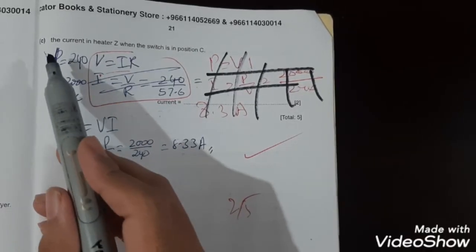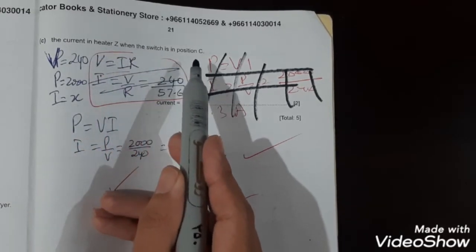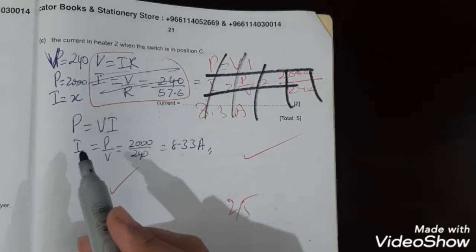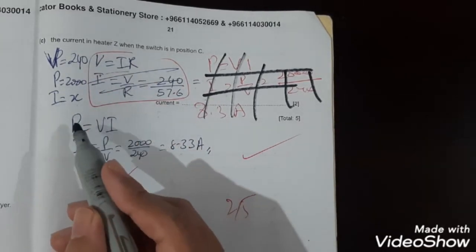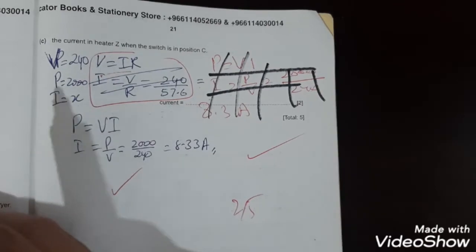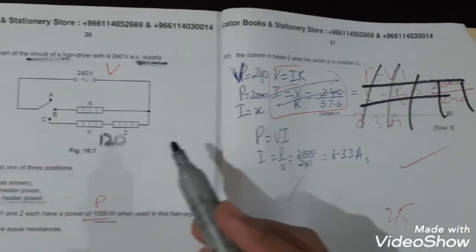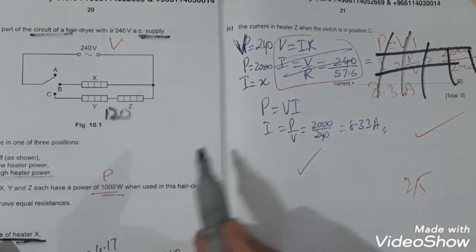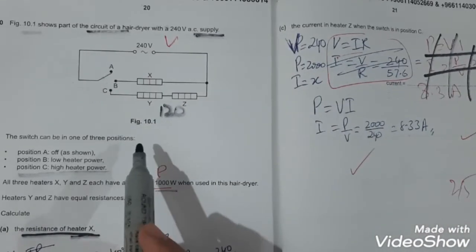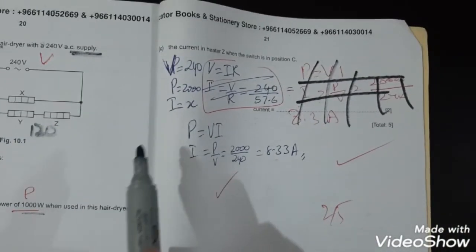Question 10C states the current in heater Z when the switch is in position C. So we have to calculate the current in heater Z. First we have the voltage, which is 240 volts, and then the power over here is 2000 watts, and we have to calculate the current.